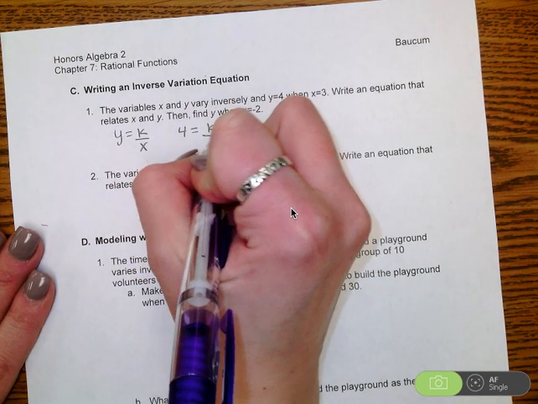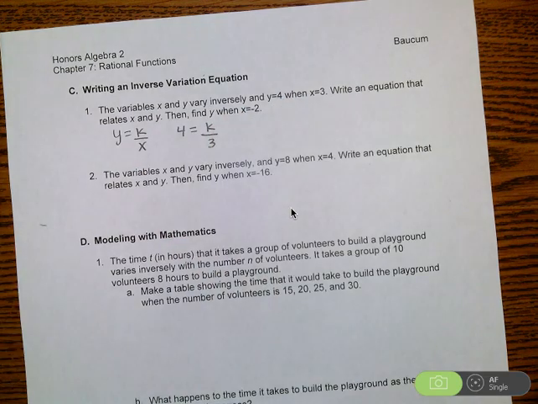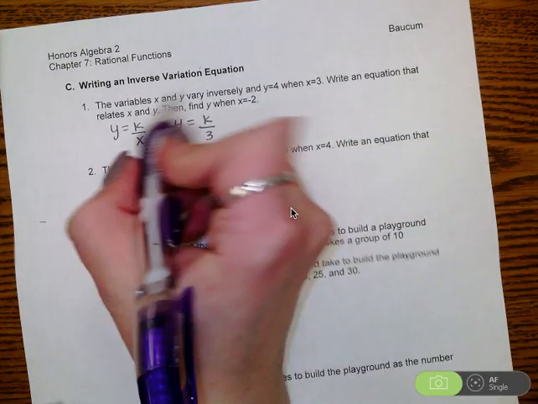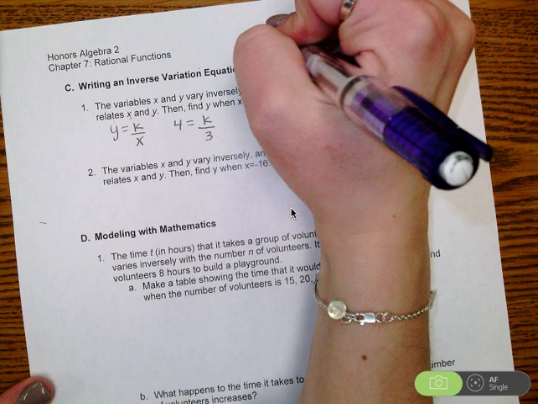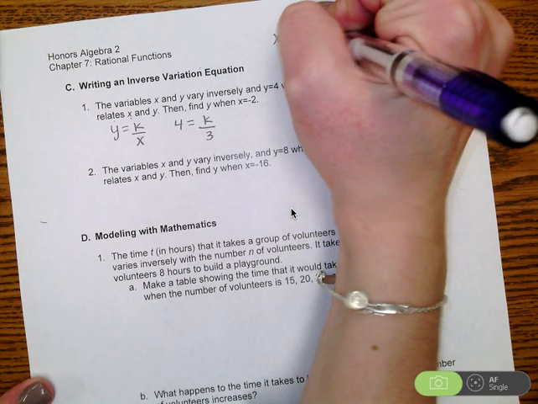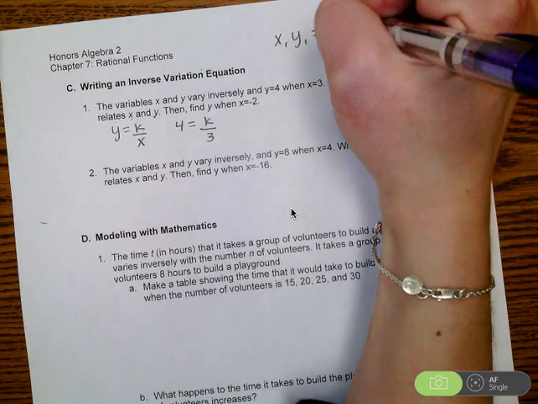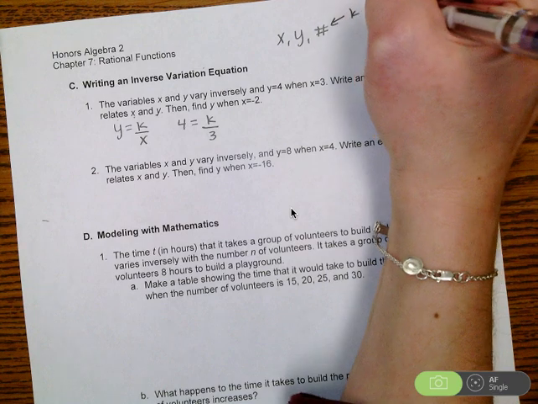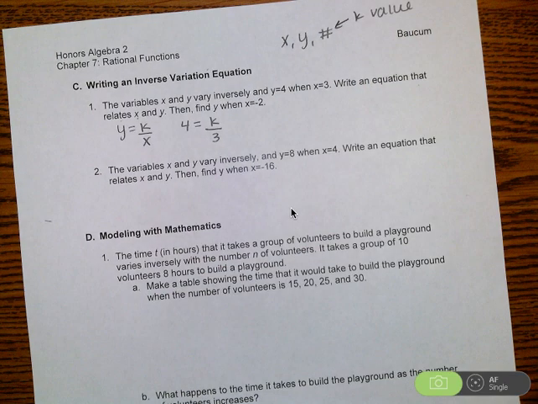We don't know k, but we know the x is 3. And when it says write an equation that relates x and y, that means I need an x, a y, and a number. And that number is your k value. Okay, not k. I don't want to see the letter k anywhere.